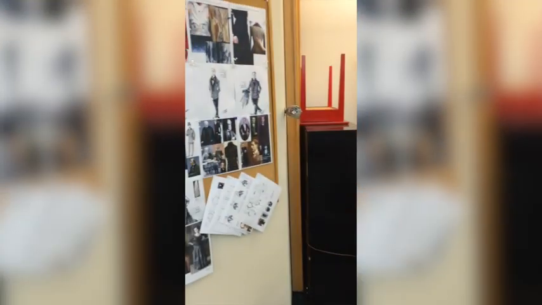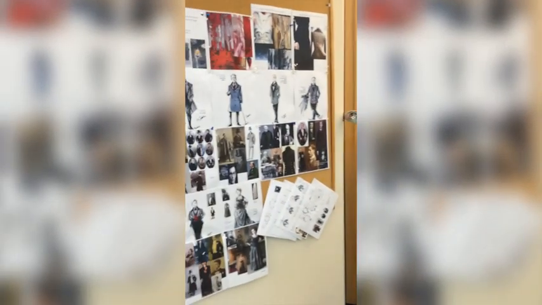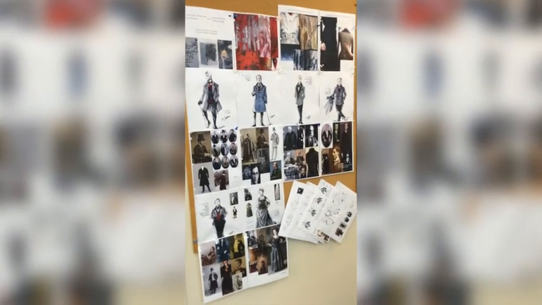So I am here with Yao from the Orlando Shakespeare Theater's costume department, and she's just going to tell us a little bit about how the costumes get started, and these are Jekyll and Hyde sketches. So go ahead. Yeah, hi everyone.